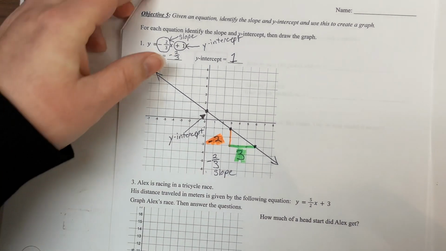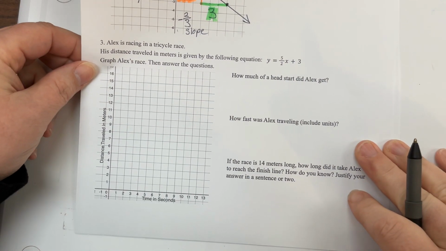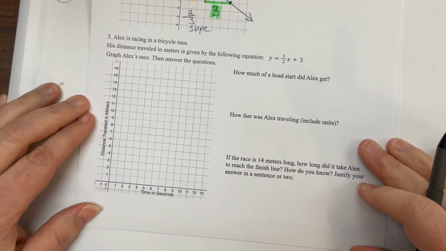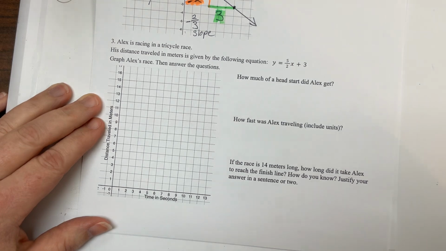Let's move on. Look at that. That was a whole page. We're almost done with this page. Okay, here we go. Alex, and he's in the tricycle race. Do you guys remember the tricycle race? It's been a minute, hasn't it?